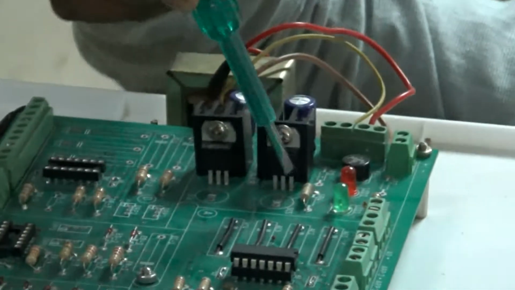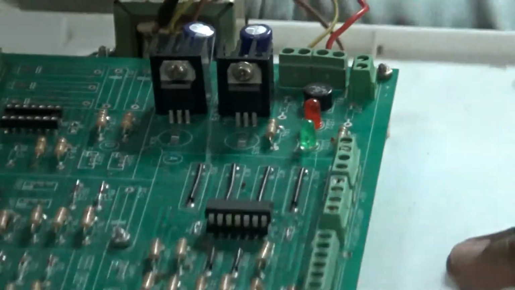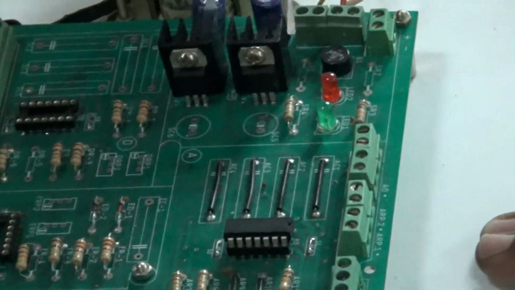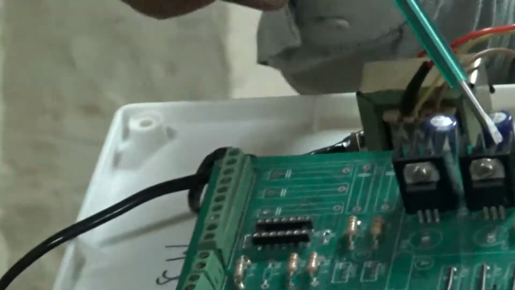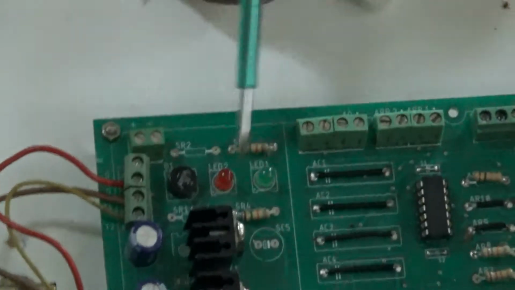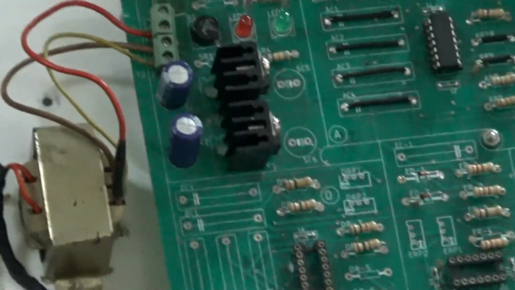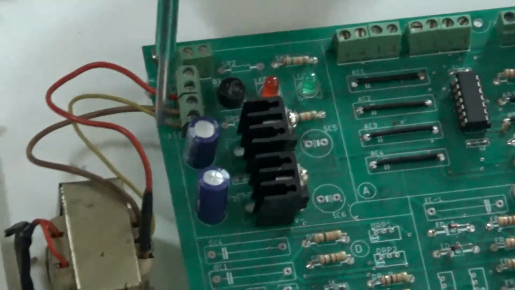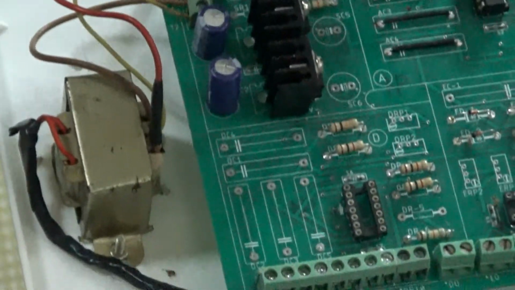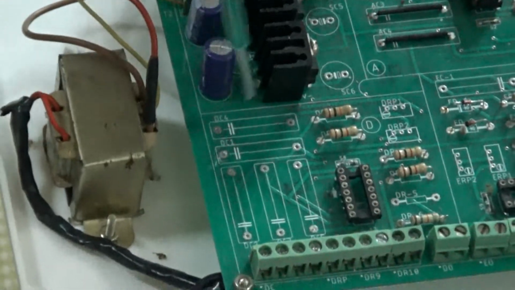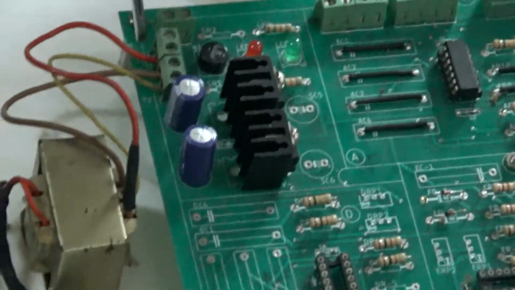This is a voltage regulator. This is a voltage regulator. And what is this metallic part? It is a heat sink. If heat is developed by the IC, it will be absorbed by the heat sink. And see here, these are two indicators, which show whether you are getting the positive or negative supply. This whole portion is for obtaining plus or minus 12 volts.